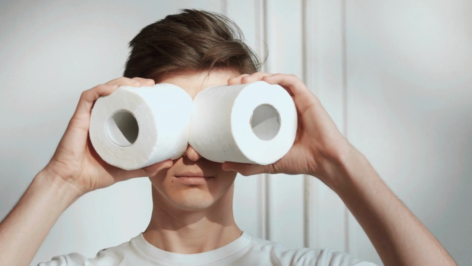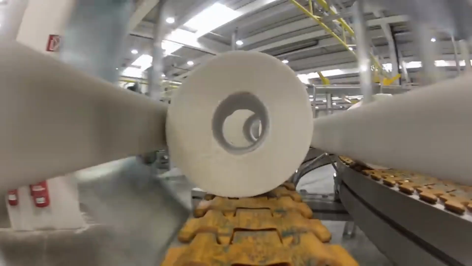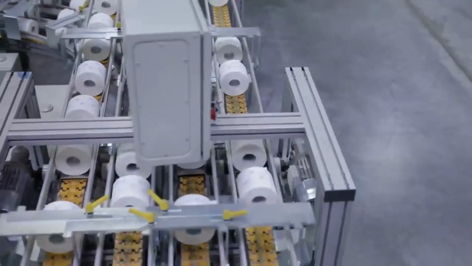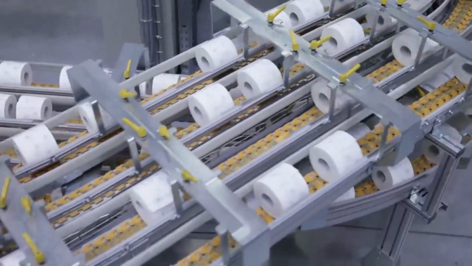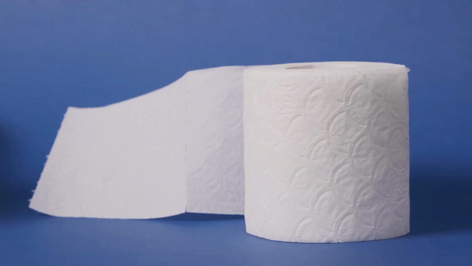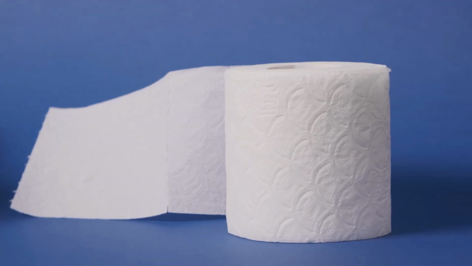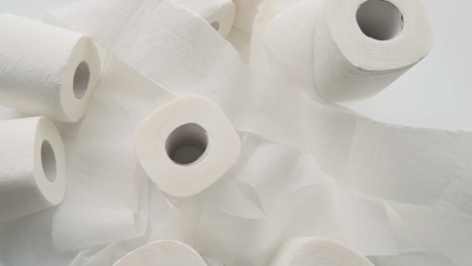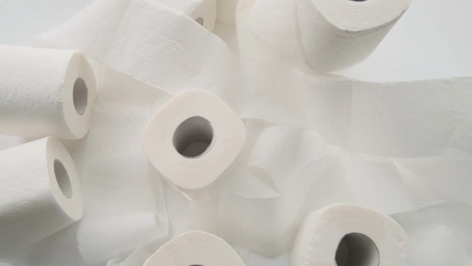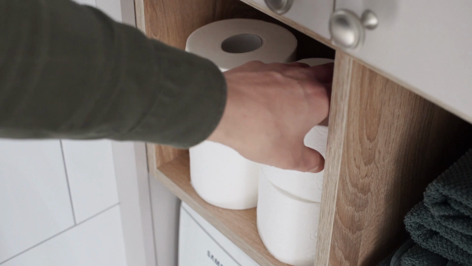Ever wondered how toilet paper is made? Join us on a captivating journey inside the toilet paper factory to uncover the fascinating process behind the production of this essential household item. From raw materials to the finished product, learn all about the intricate steps involved in crafting the soft and absorbent rolls that we use every day. Don't waste this opportunity to gain insight into the world of toilet paper manufacturing.